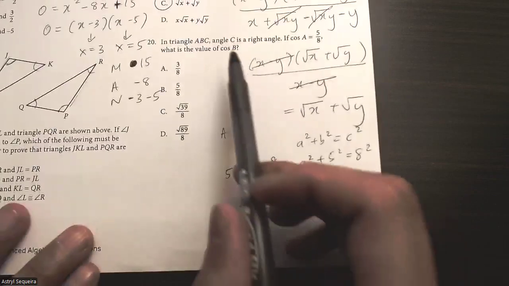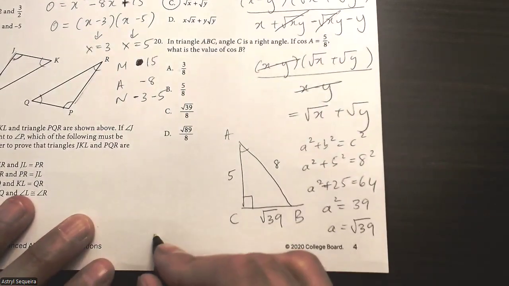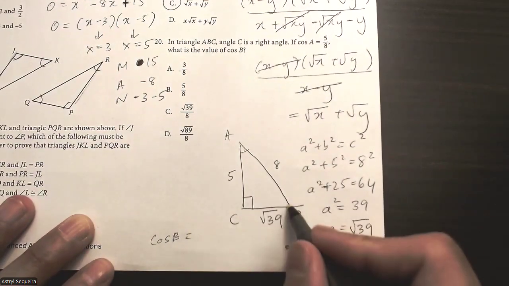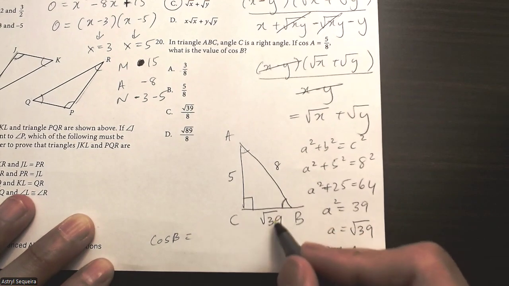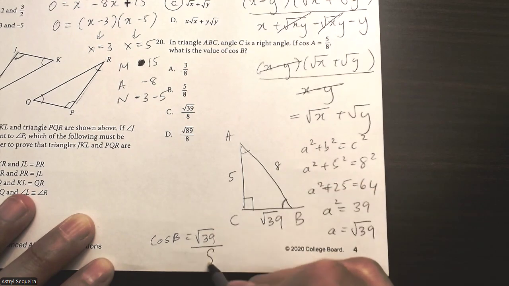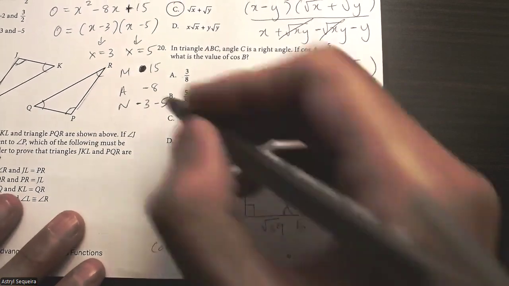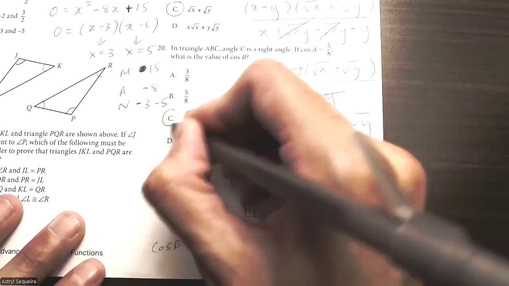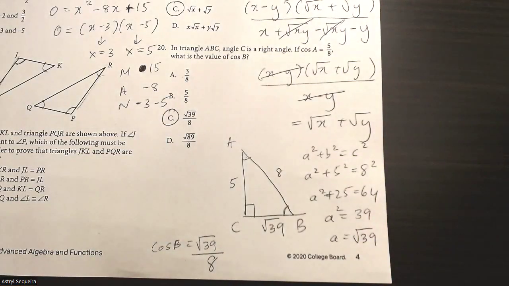And then I need to find cos B. So cos B, that's this angle here. It's just the adjacent, which is root 39, divided by the hypotenuse, which is 8. So the right solution for this question here is part C. All right, that's the last question over there.